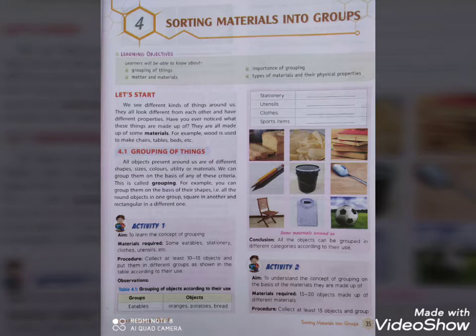The name of the chapter is Sorting Materials into Groups. In this chapter, the learning objectives are: what are materials, objects and matter, what is grouping of things, the importance of grouping, and types of materials and their physical and chemical properties.